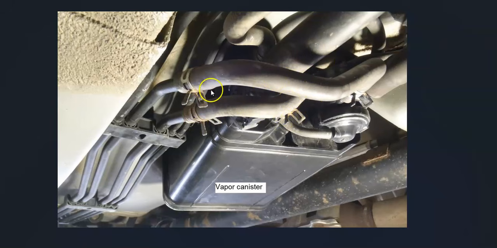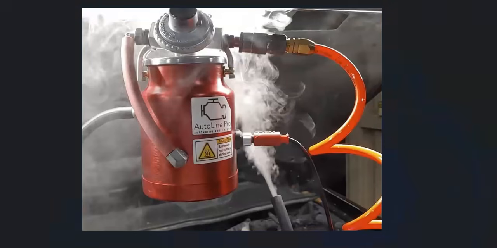And so you can go around, you can check all these hoses and try to find the leak and things like that, and look for any cracked or open hoses or anything like this. If you took it to a mechanic, what they would do is they'd use a smoke machine and they'd feed smoke into the EVAP system, and wherever the smoke came out, they would know where the leak's at. This is the best method to use.